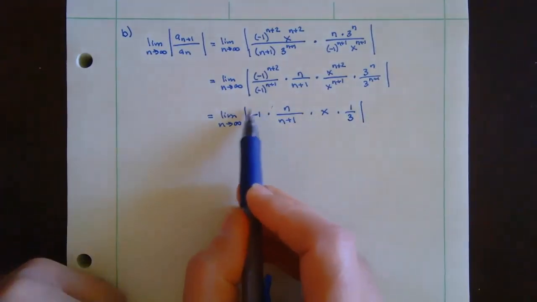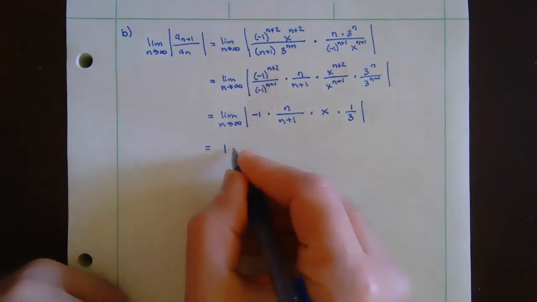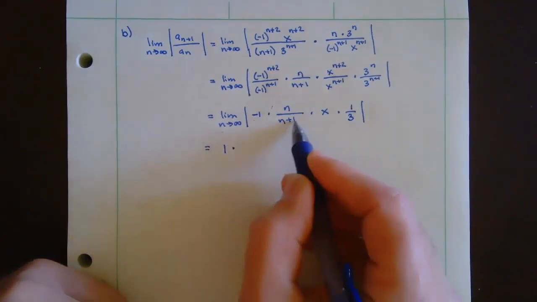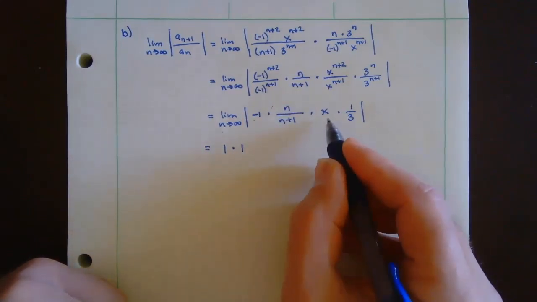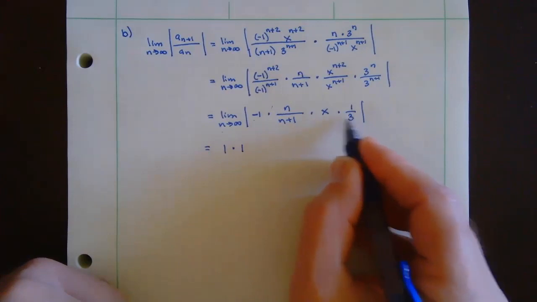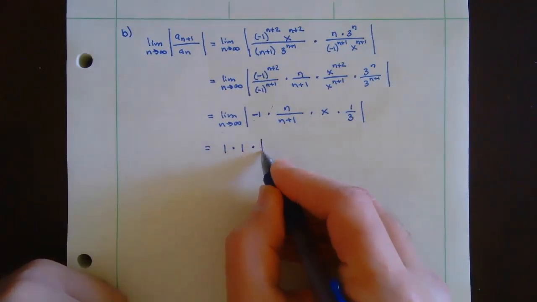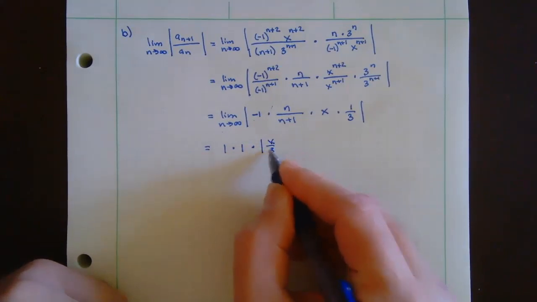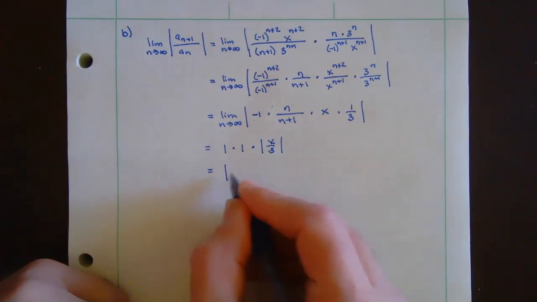Okay, so the absolute value of this is just going to be 1. So that's going to be 1 times, as n goes to infinity of this, it's just going to be 1. So times 1. And then this we could write as x over 3. So it'd just be times the absolute value of x over 3. So this becomes the absolute value of x over 3, right?